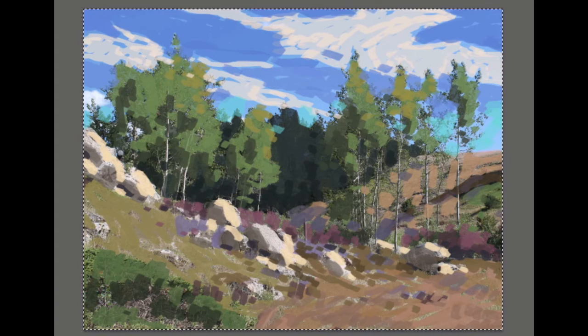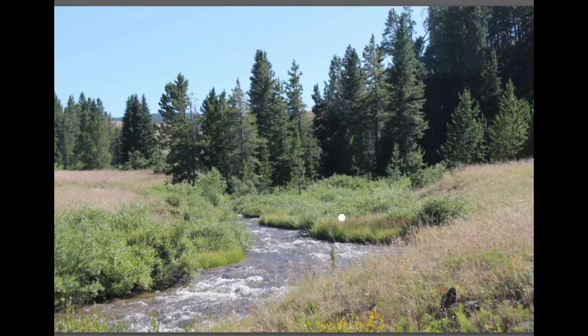Now going to the next one. This is in Bighorn Mountains in Wyoming. And you can see the photograph's kind of washed out. And the trees just become kind of flat. There's no separation of depth in these trees. So again, I want to create layers.